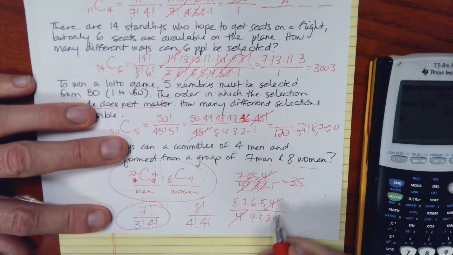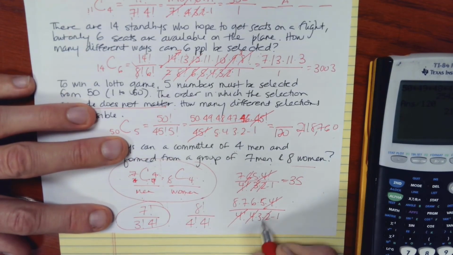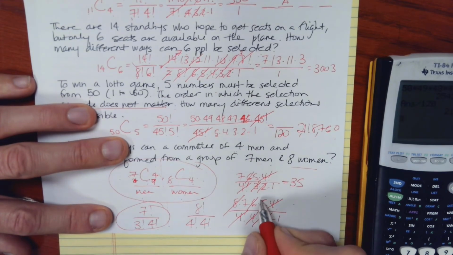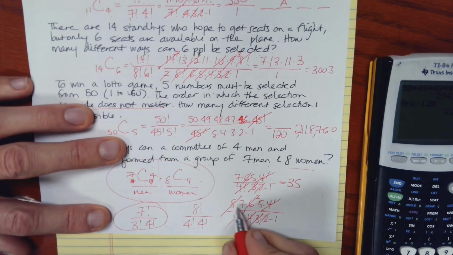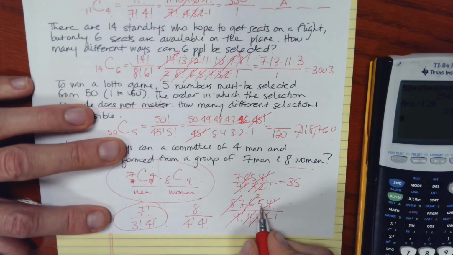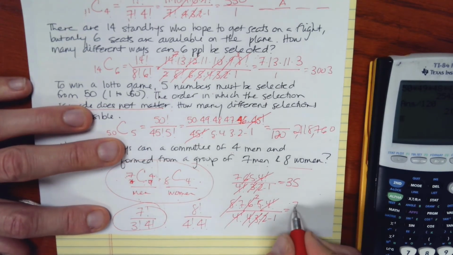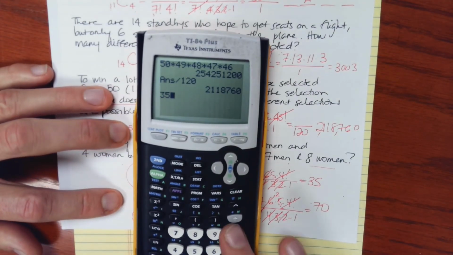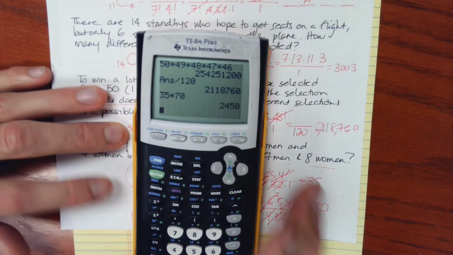These will cancel, and I'll have 35 again. So in the end, I need to take 35 times 35.